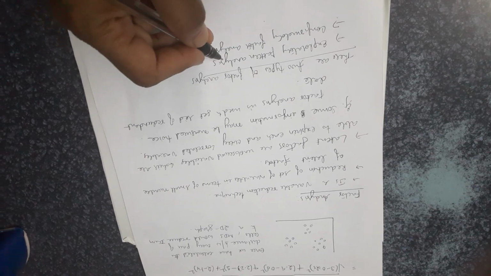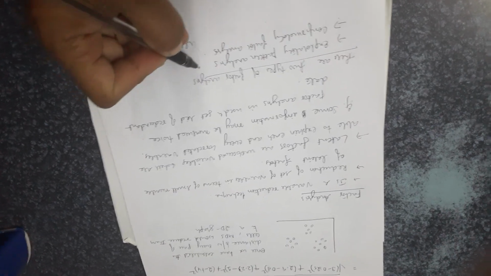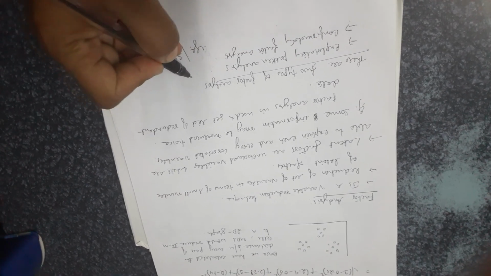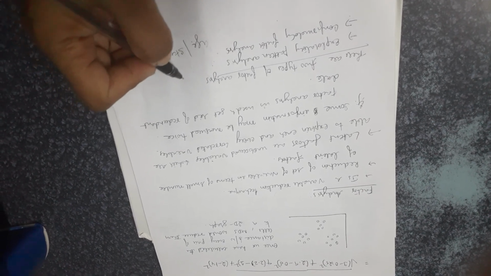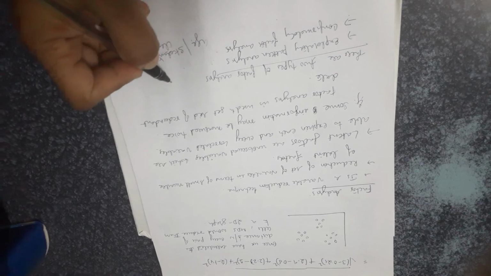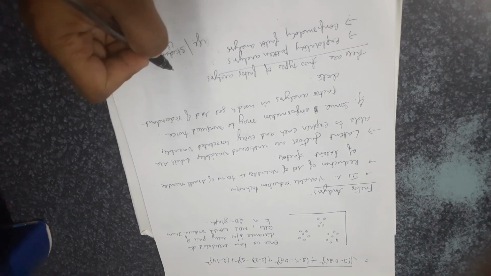Here, exploratory factor analysis means I will use some mathematical formula. Based upon the mathematical formula, I will find a new variable which indirectly explains the information of other correlated variables. This is about factor analysis.